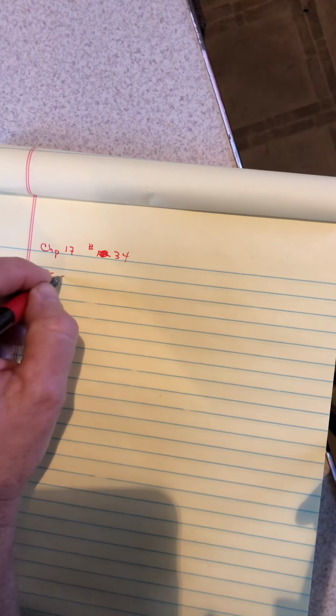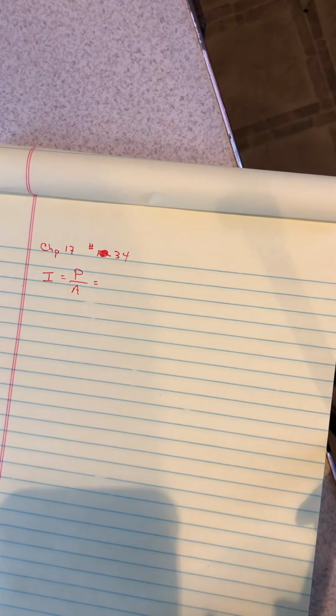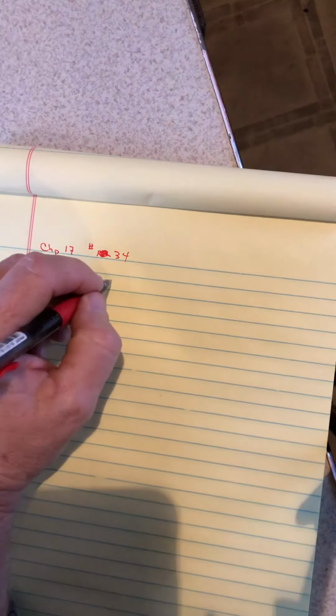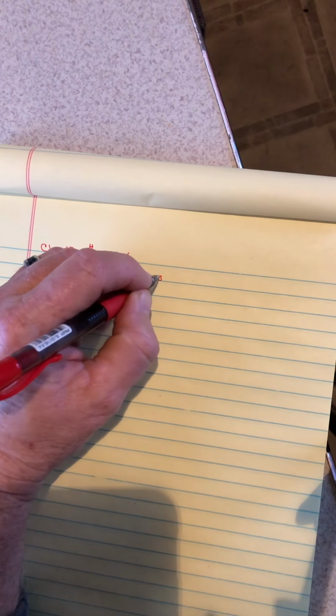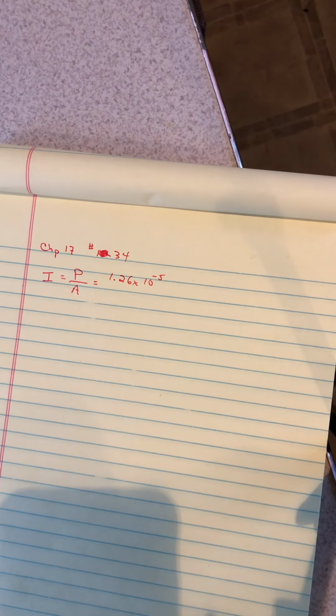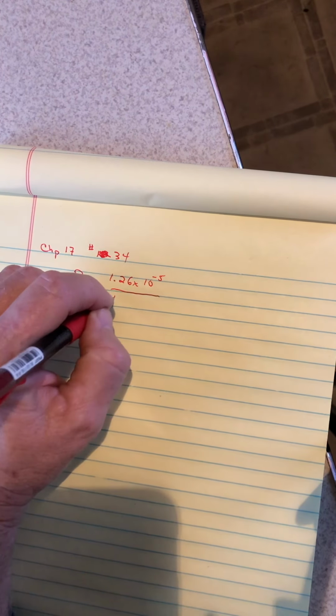Let me flip the page here and say, all right, now that I have this number, I can get the intensity. Intensity is power over area. Taking the same power, 1.26 times 10 to the negative 5, let me double check that number. Okay, good. Then divide that by the area.